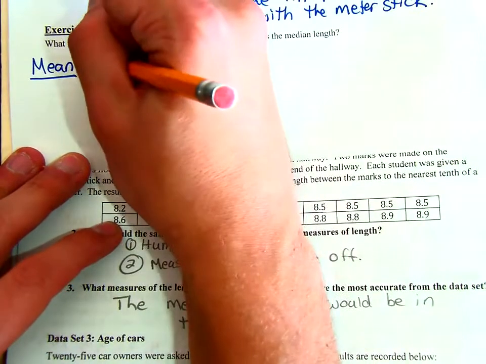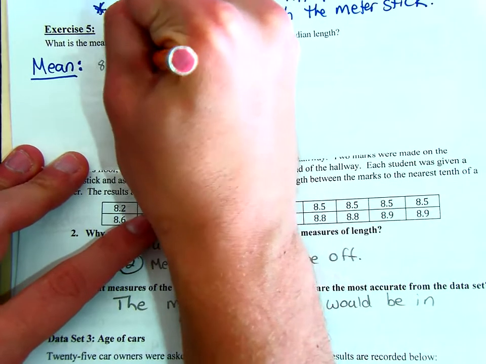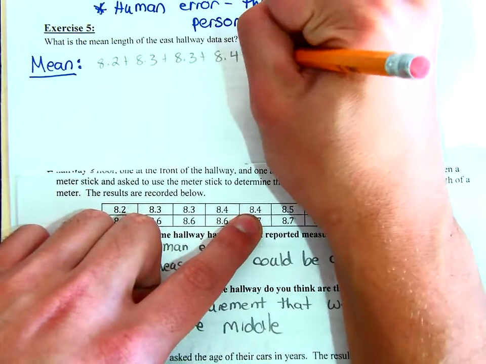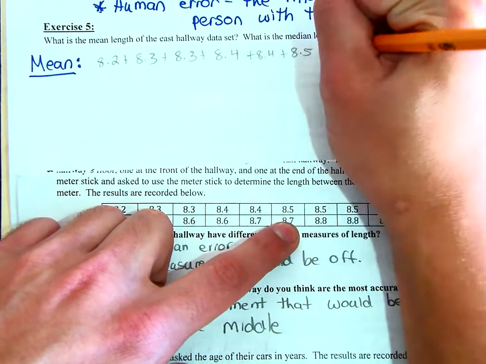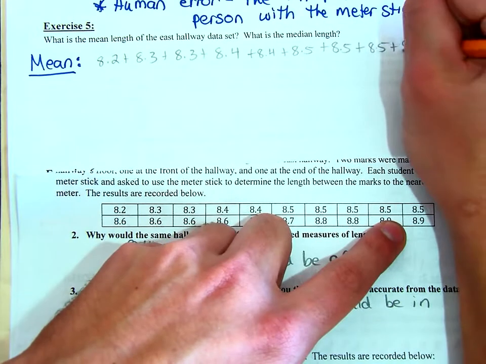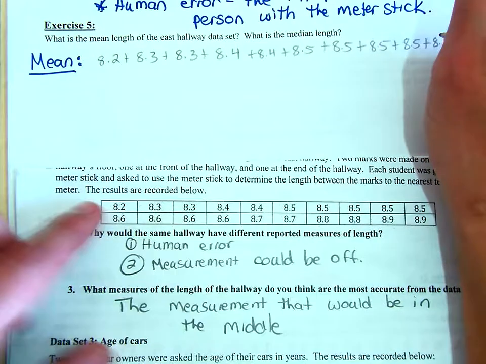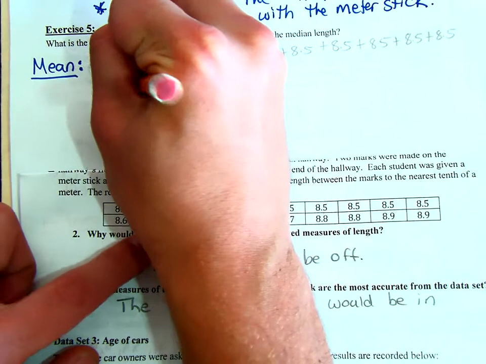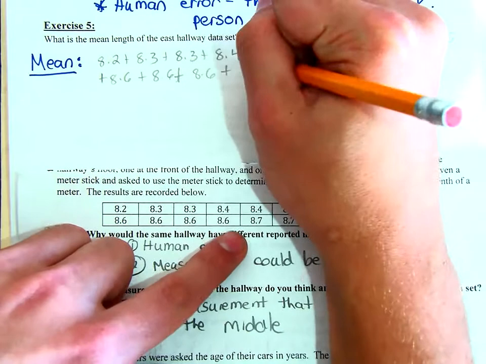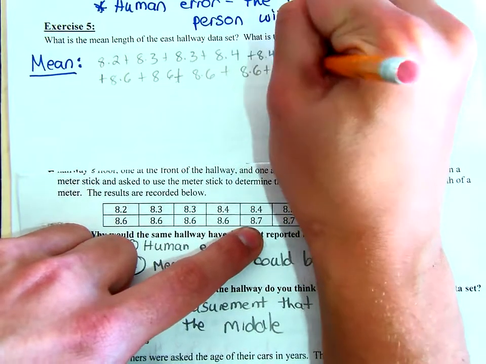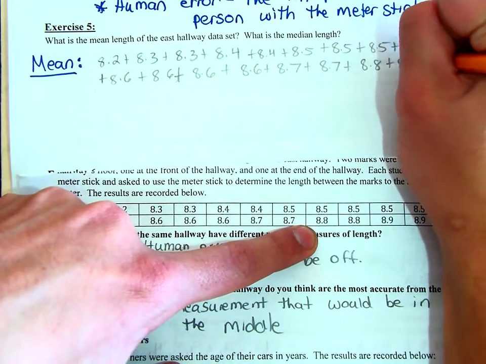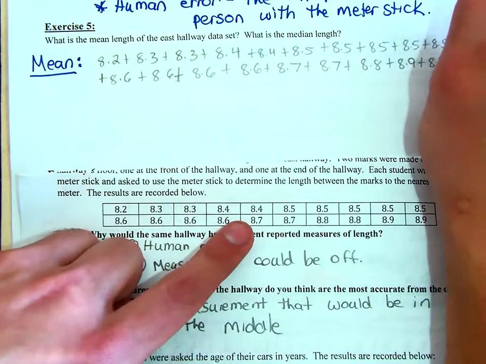So I'll have 8.2 plus 8.3 plus 8.3 plus 8.4 plus 8.4 plus 8.5 plus 8.5 plus 8.5 plus 8.5 plus 8.5 plus 8.6 plus 8.6 plus 8.6 plus 8.6 plus 8.7 plus 8.7 plus 8.8 plus 8.9 plus 8.9.